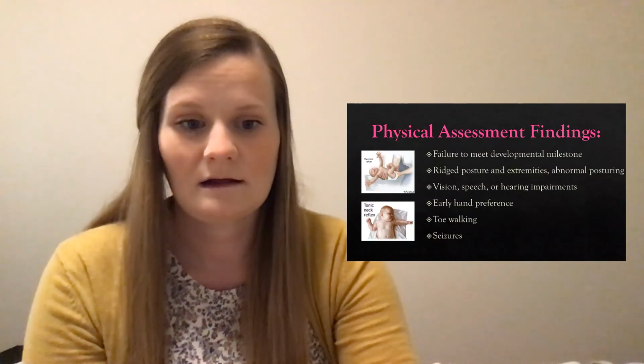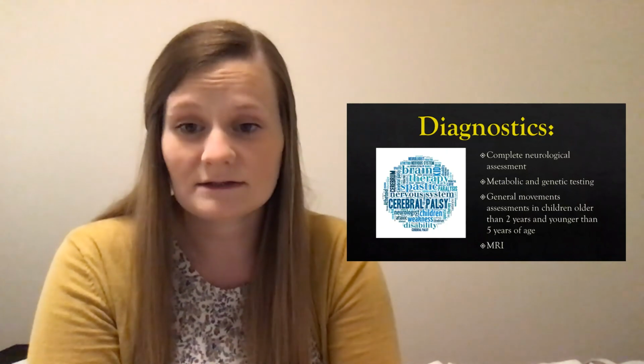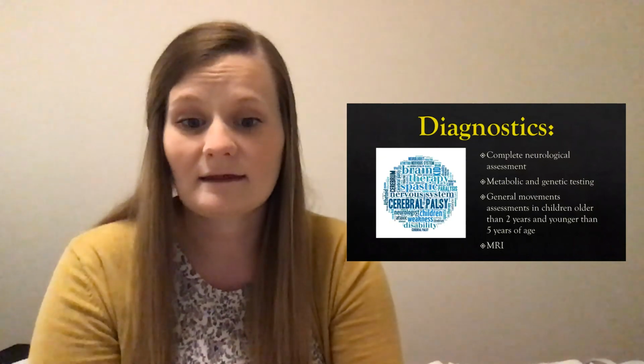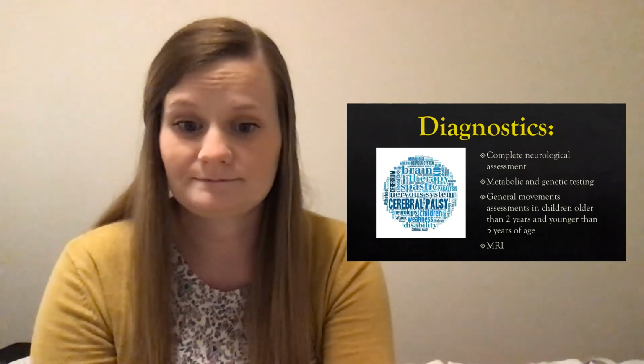For diagnostics, parents often report some of the abnormal symptoms shown when the infant or child is not meeting their developmental milestones. So, we're going to do a complete neurologic assessment, metabolic and genetic testing. We're going to observe their general movement assessments in children older than 2 years and younger than 5, and they may order an MRI study.